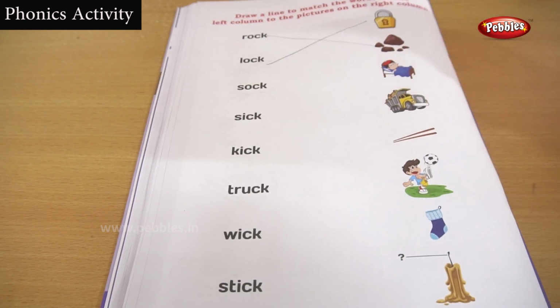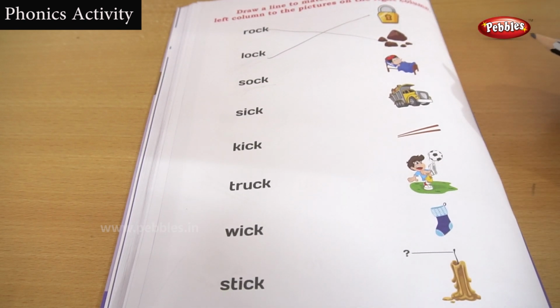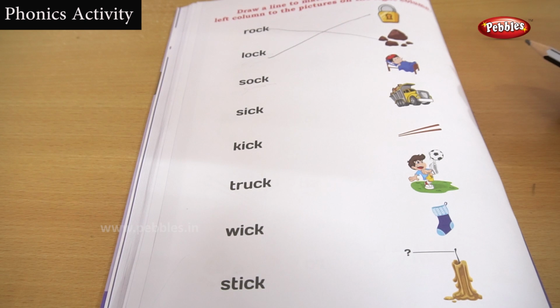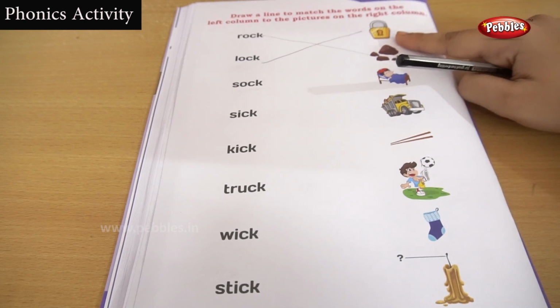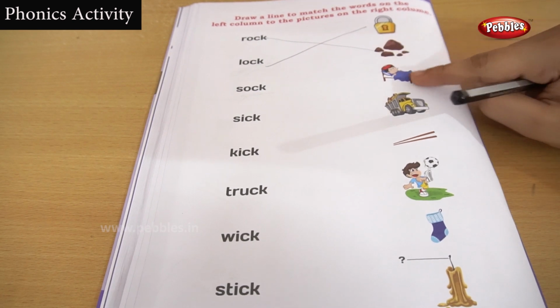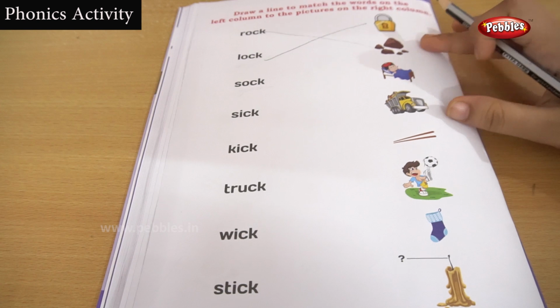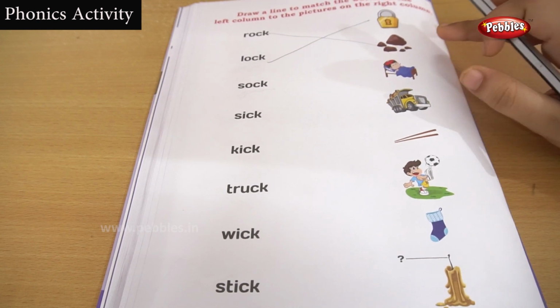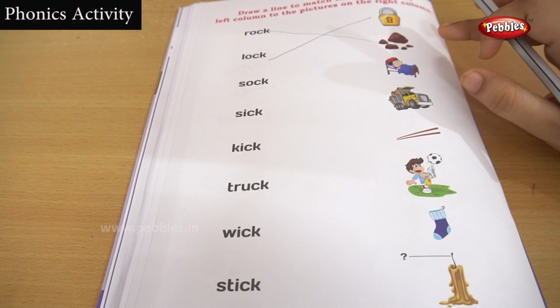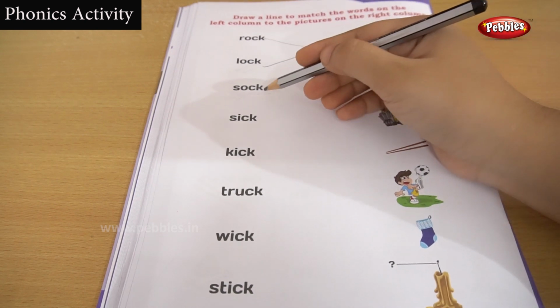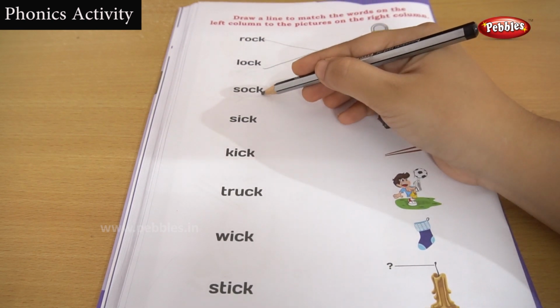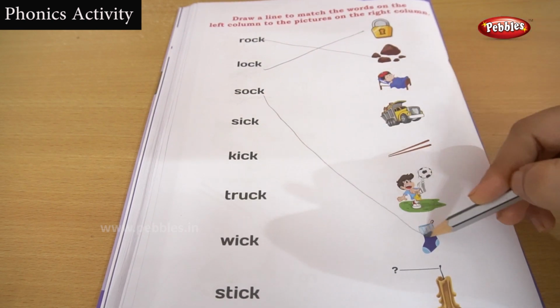Next, pronounce it correctly. Sock. Okay, find it out. Where is the sock? See it carefully, children. Place your forefinger at the top and search from the top to the bottom. Did you get it? Where did you get it? Yes, you got the sock here, isn't it? Shall I make a line to the sock?